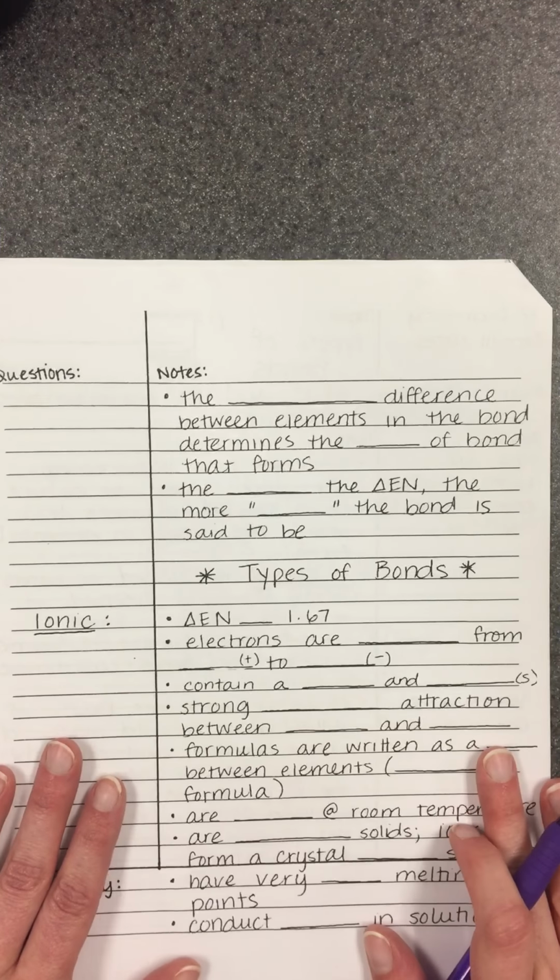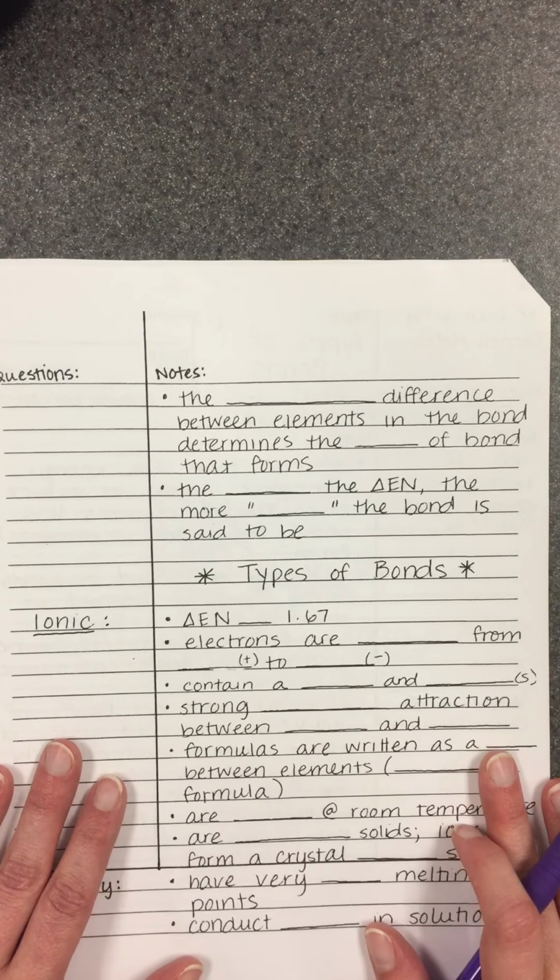And this goes back to the electronegativity of the elements, okay? Often called electron affinity, right? The ability to hold on to electrons or attract electrons.